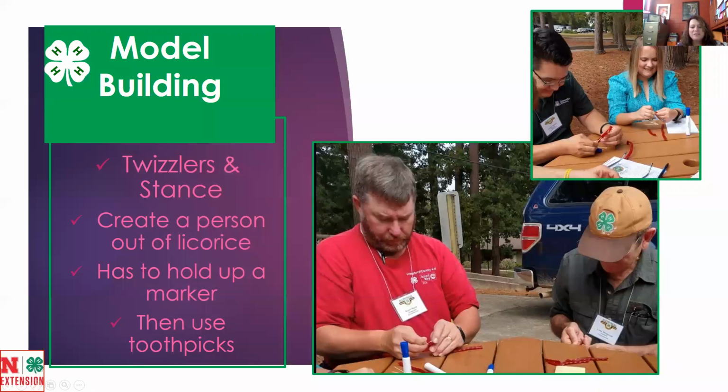And so we're going to talk about a project called Model Building today. It's a project that concentrates on bones and muscles. And for this project, you need Twizzlers and toothpicks, and round toothpicks work the best. And so they're going to create a person out of licorice. And this person needs to be able to hold up something. You can use a marker, you can use a pen, you can use whatever you want as the firearm for that young person to use to hold up their Twizzler person that they're going to make.